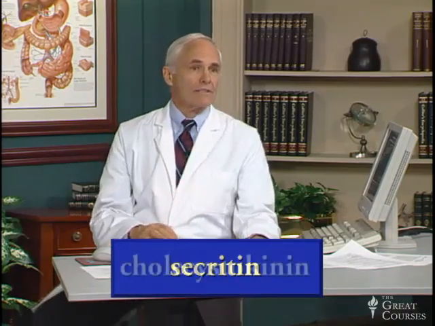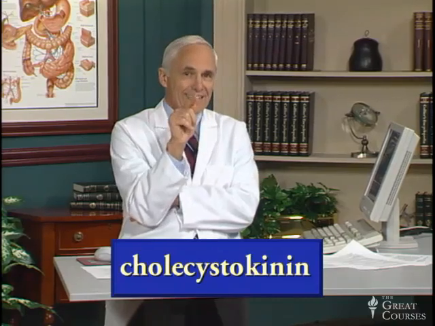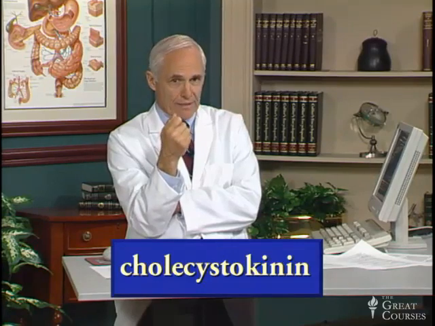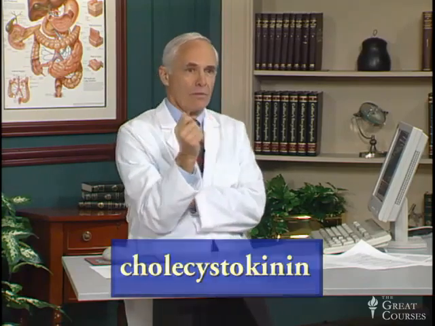And there's one called cholecystokinin, which actually refers to the gallbladder. The cholecyst is the gallbladder. Kinin is something that creates movement, kinetic energy. And CCK inhibits gastric emptying. I'll talk more about hormones when we get to the gallbladder.